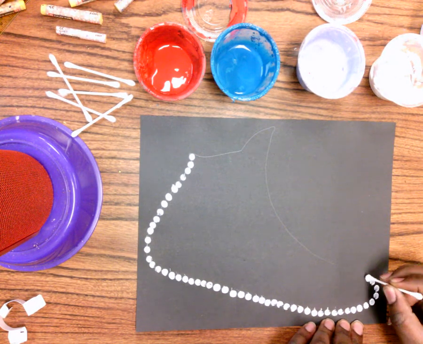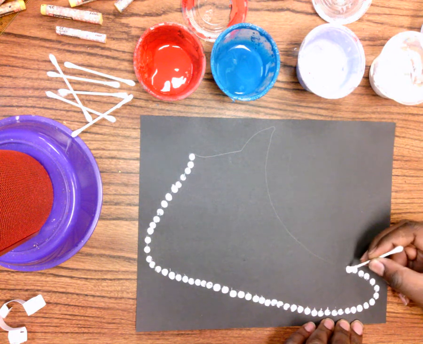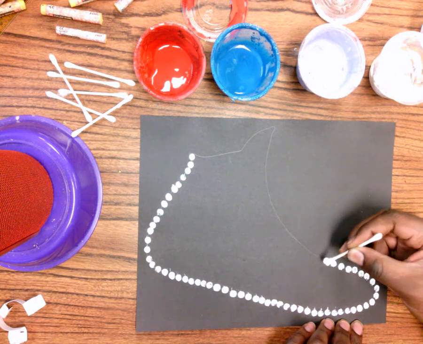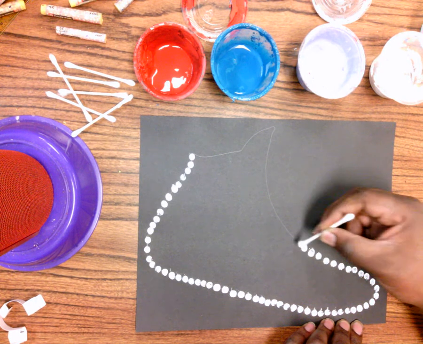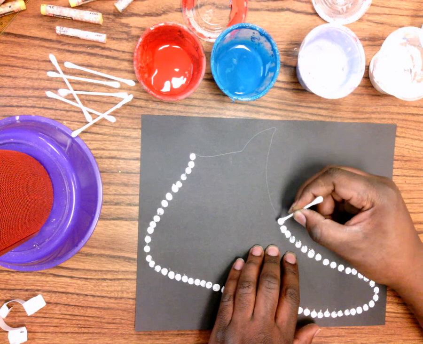Make sure the dots are pretty close to each other, not stretched out. We don't want them super far apart from one another. Keep them close. The closer they are, the better the painting will look.